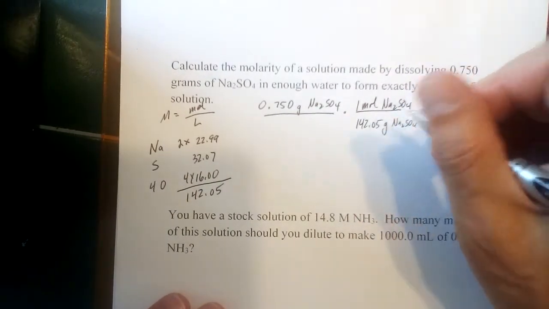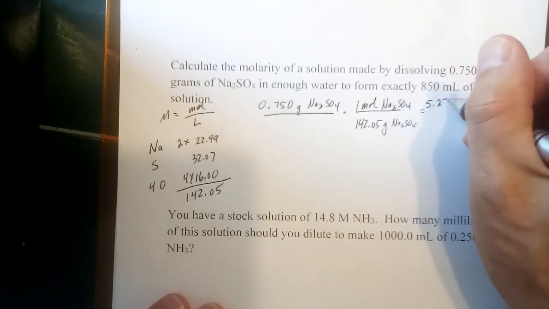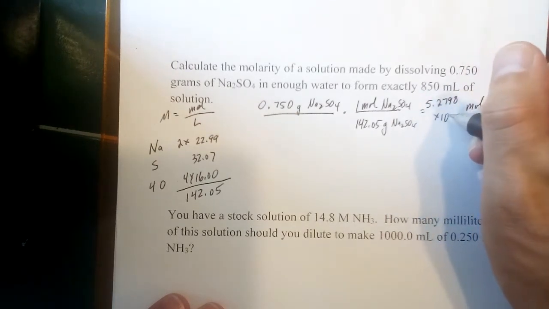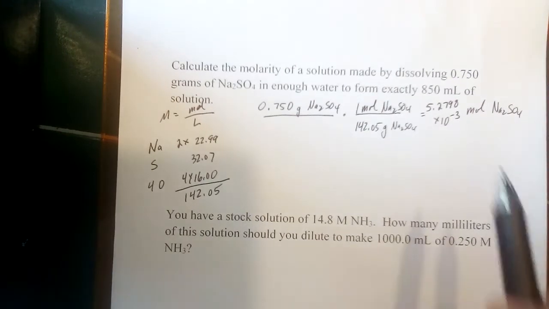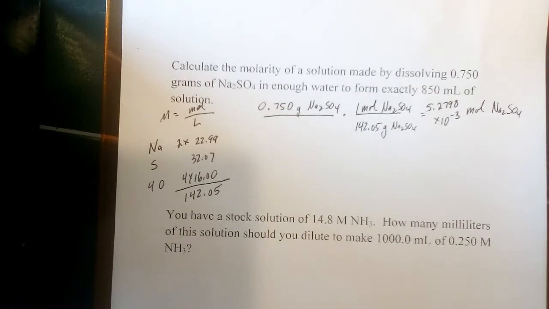Okay, so remember we're limited to 3 sig figs. I'm going to keep a couple extras here, although I don't want to have to write out everything on my calculator, so I'm going to keep it in the calculator. I'm just not going to write everything out. 5.28, basically, times 10 to the minus third moles of sodium sulfate.